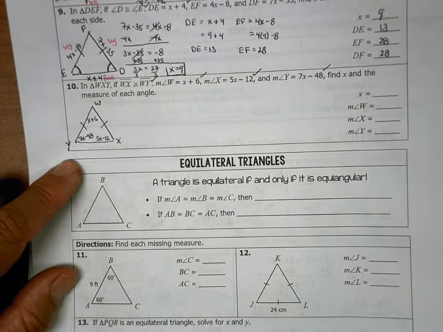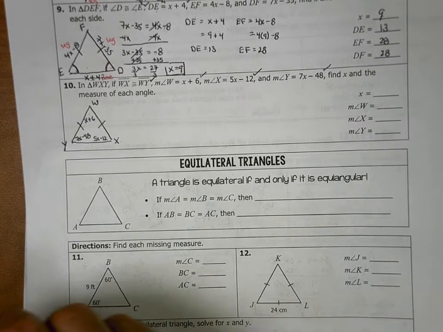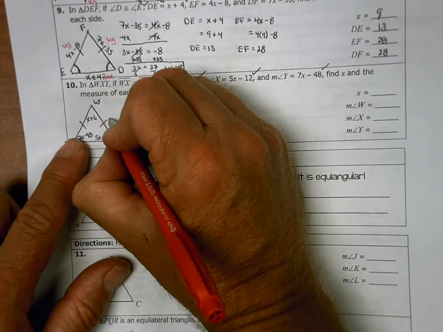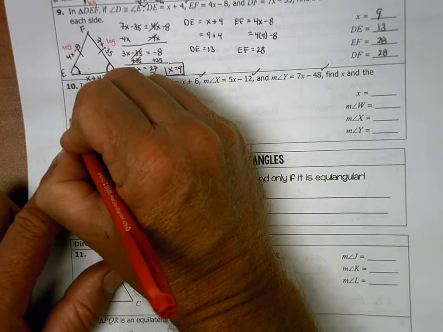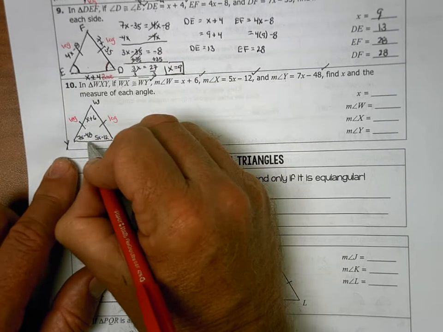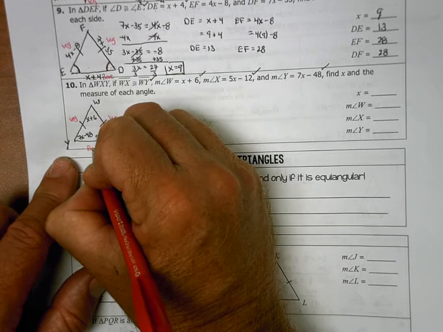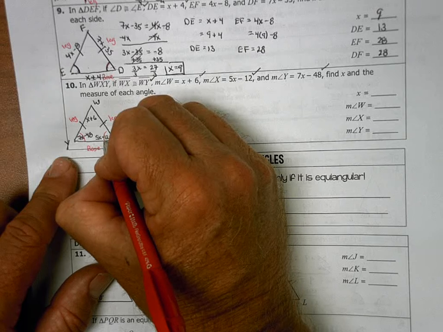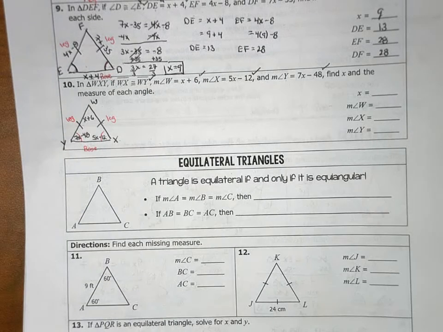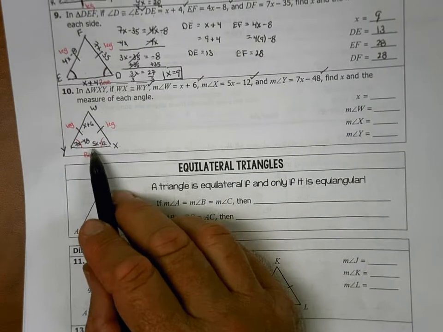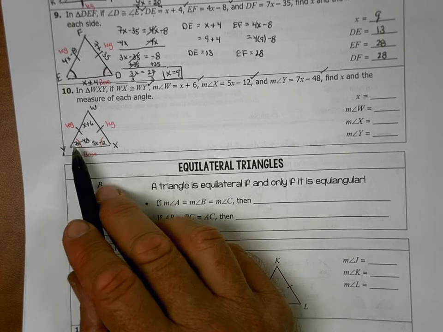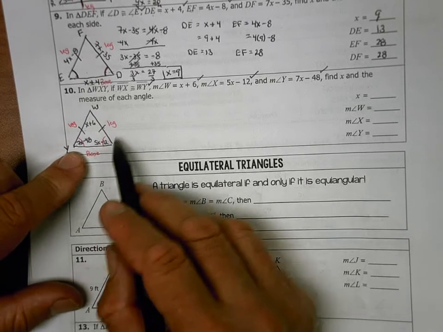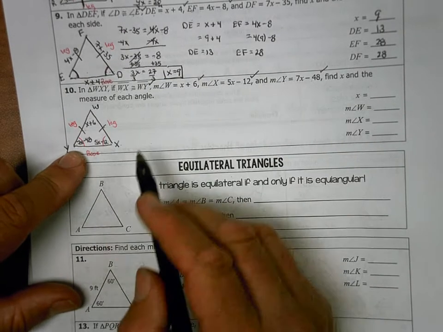Okay, well, what we can do in this problem is, once again, the two sides that are congruent in a triangle are called the legs. So that means that the third side is called the base. And then the two angles that connect the base are the base angles, and those two angles are equal. Okay, now, I'm going to solve this equation. What I could do is say 7x minus 48 is equal to 5x minus 12. But I don't know if you recall in number 8, I said there's another way to solve it. Here's another way that you could solve it.